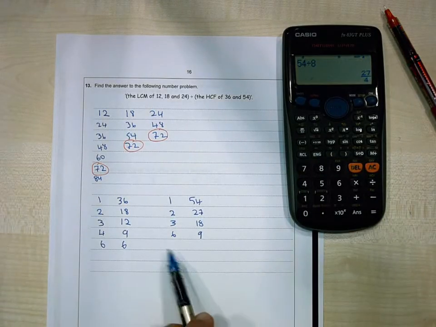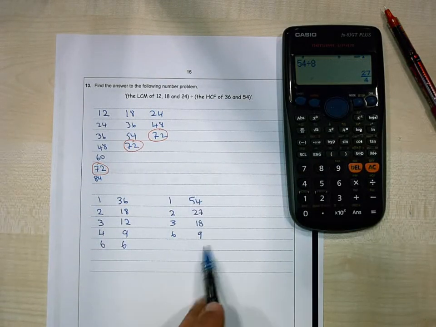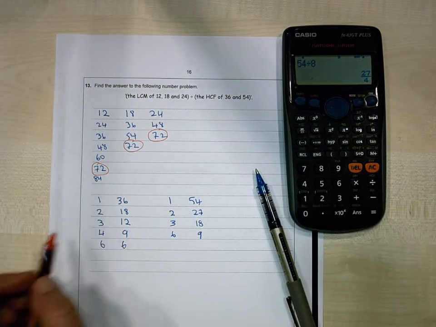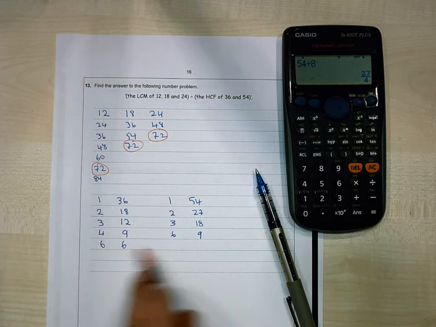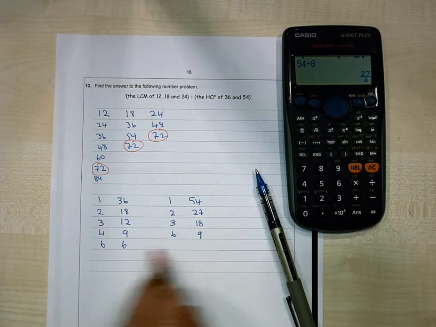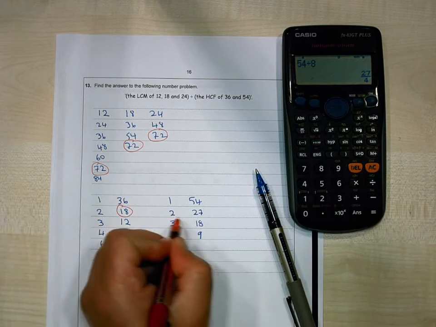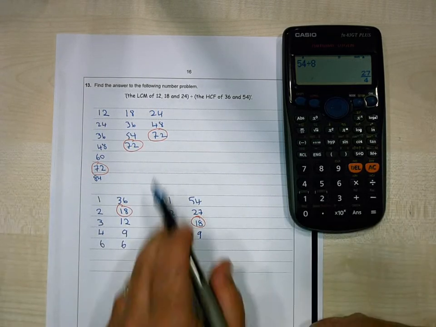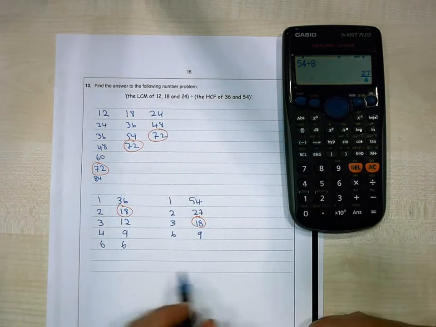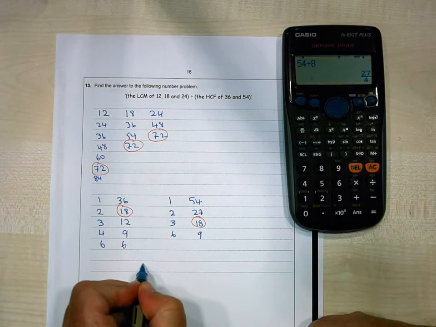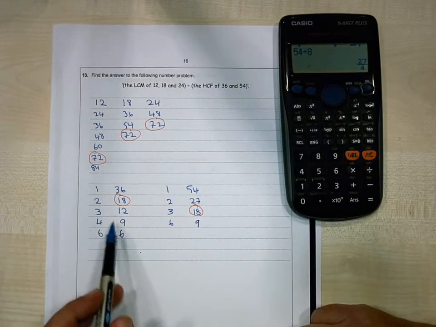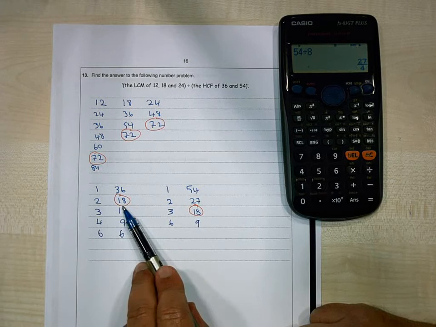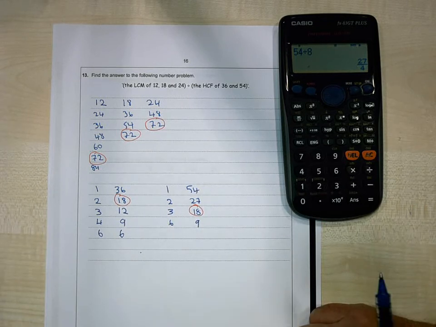The highest common factor is the biggest number now that's in both lists. So the biggest number that's in both lists is, so for example, 6 is in both lists, 2 is in both lists, but they're not the highest. The highest is 18. So how do you get 18? It's the biggest number that's a factor of 36, that's common, yeah, and is a factor of 54. Okay.